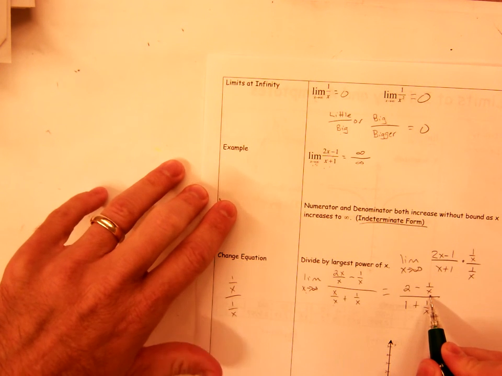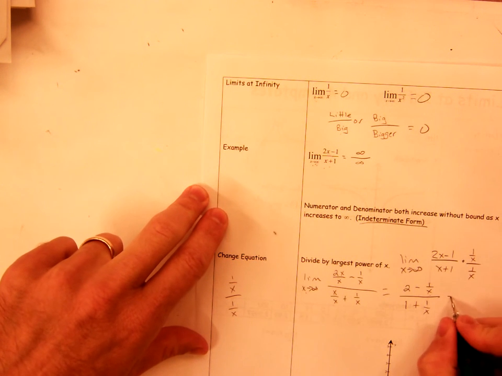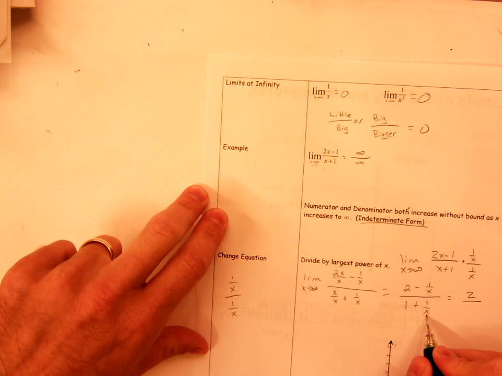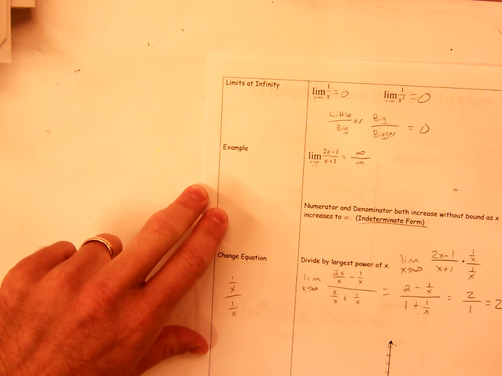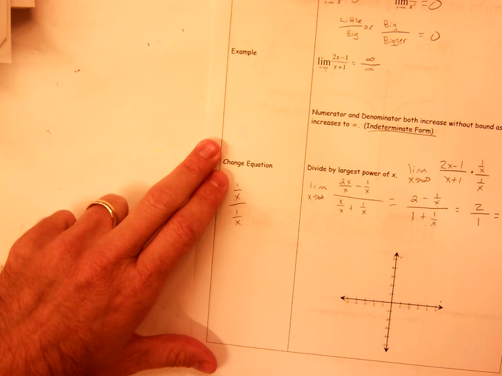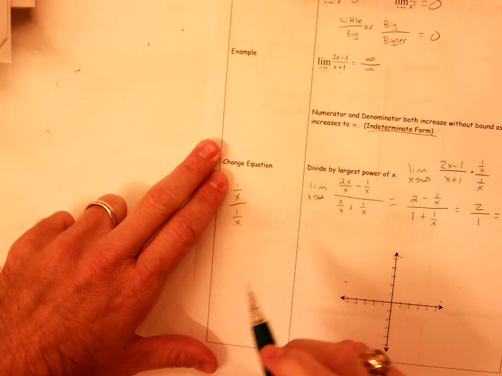It's 1 over something really big. It's 0. So this is 2 minus 0, which is 2. 1 plus 1 over infinity. So 1 plus 0 is 1, and that equals 2. So what does that mean 2 is? It's the asymptote. It's a horizontal asymptote.